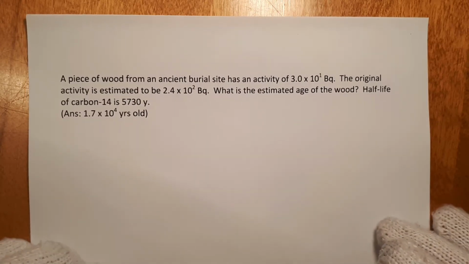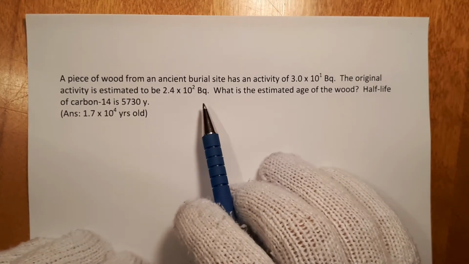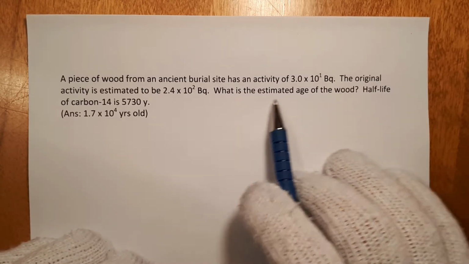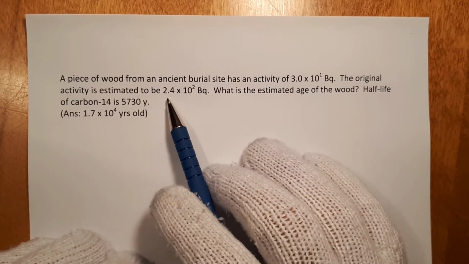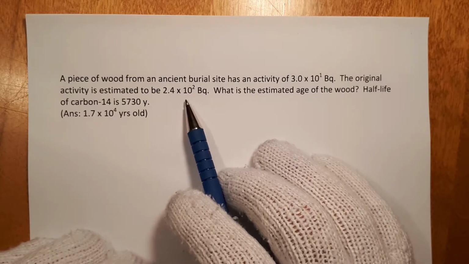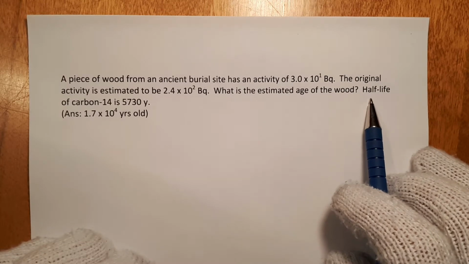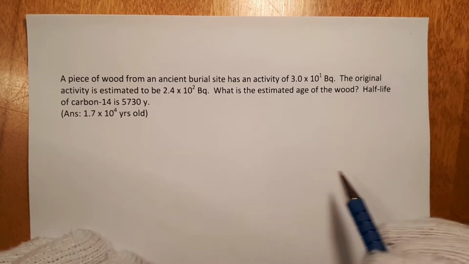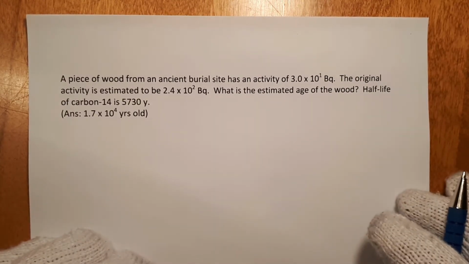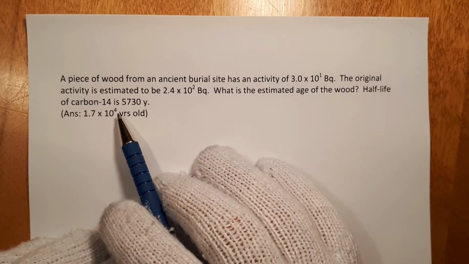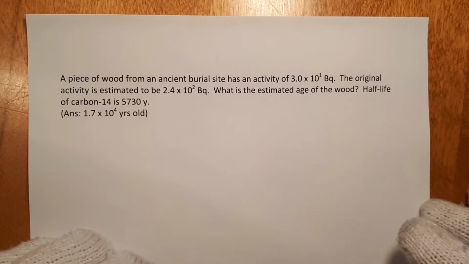Consider this word problem. A piece of wood from an ancient burial site has an activity of 30 becquerel. The original activity is estimated to be 240 becquerel. What is the estimated age of the wood? The half-life of carbon-14 is 5730 years. Scientists use carbon-14 to estimate the age of one-time living organisms.